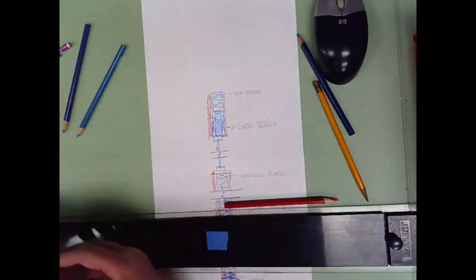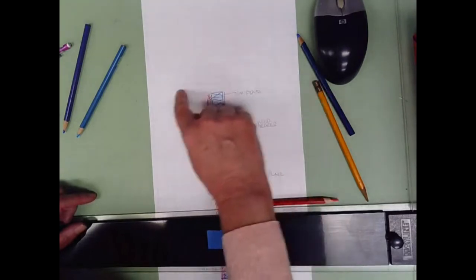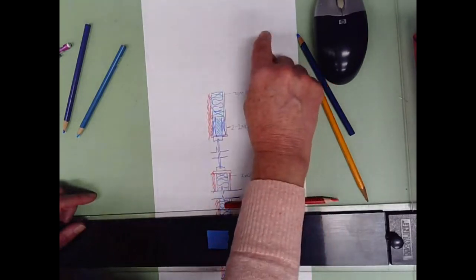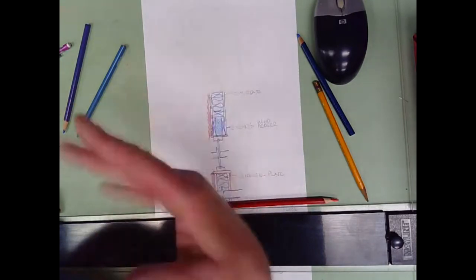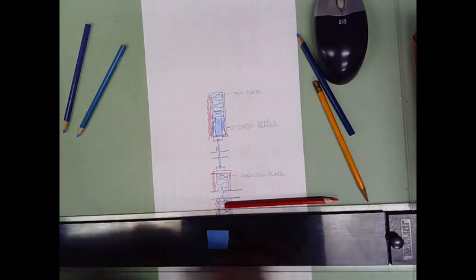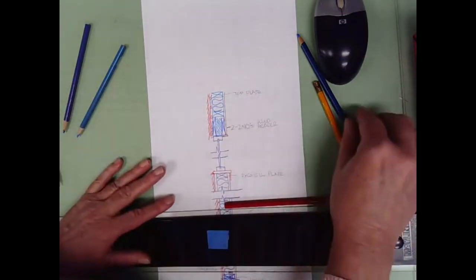So now we've reached the top of the roof. Now we need to put in our roof joists and our header and the shingles. And we're pretty much done. This is a simplified wall section, but it's good nonetheless.